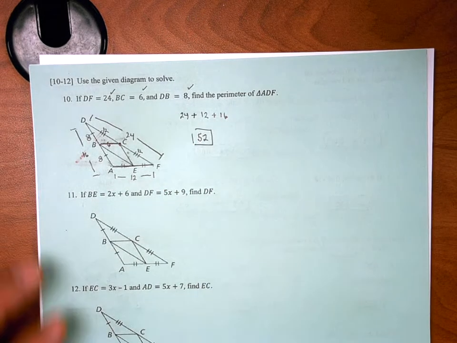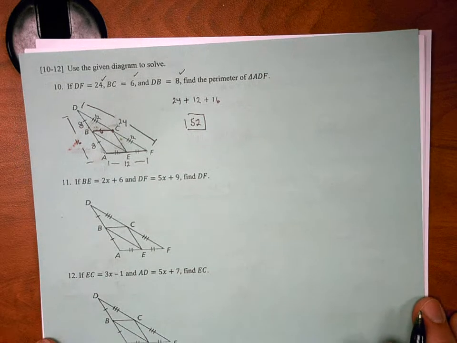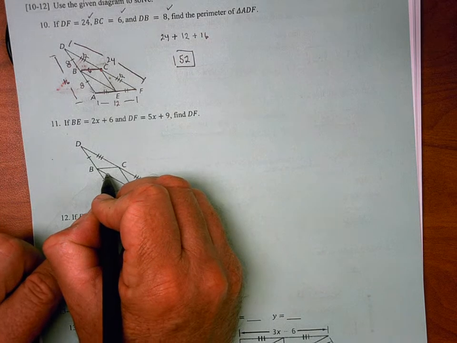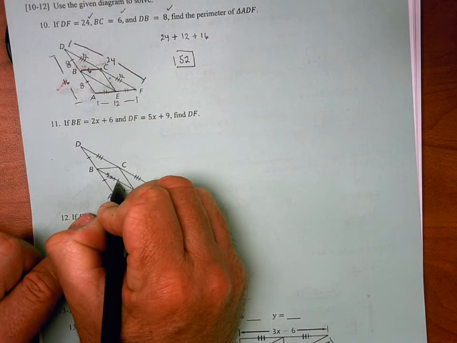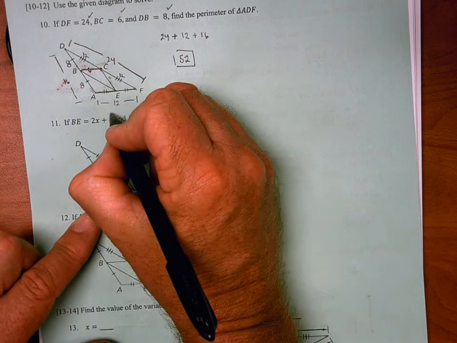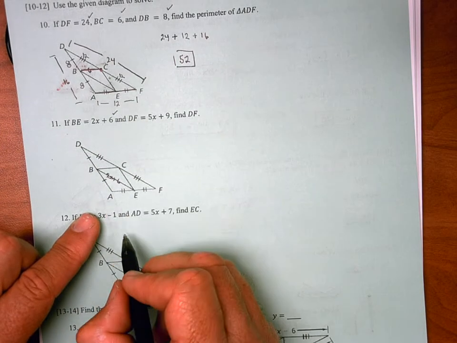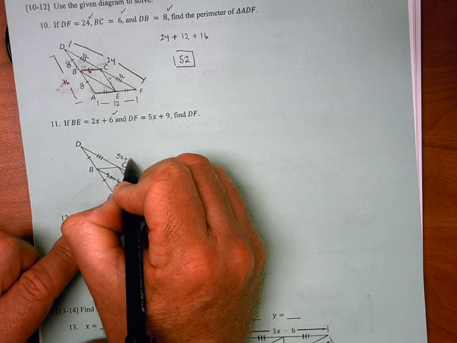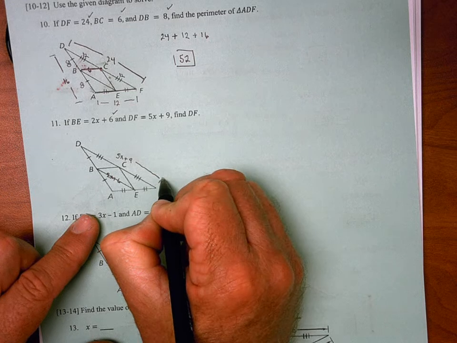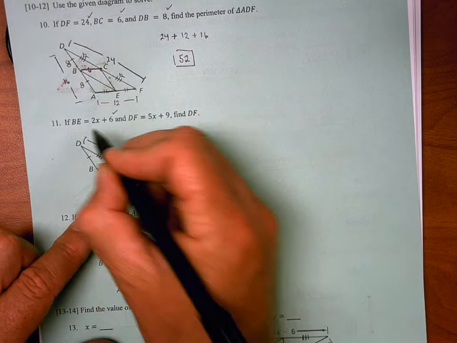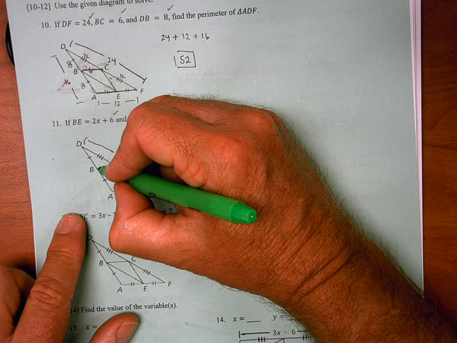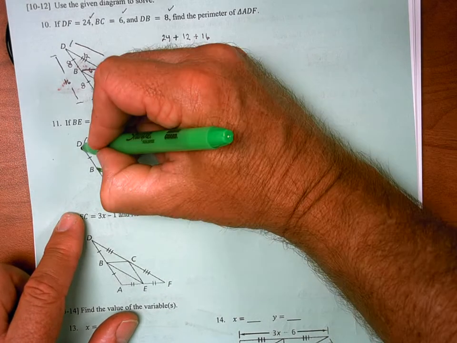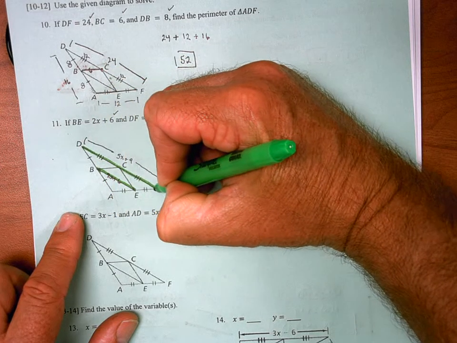Number 11. B to E is equal to 2x plus 6, so I'm going to mark that in my picture. Right here, I'm going to write 2x plus 6. That is a mid-segment from B to E. D to F is equal to 5x plus 9. To show in your picture that D to F is 5x plus 9, I'm going to draw that line right there. What I'm doing here is comparing this mid-segment, 2x plus 6, to the third side of the triangle, which is 5x plus 9.